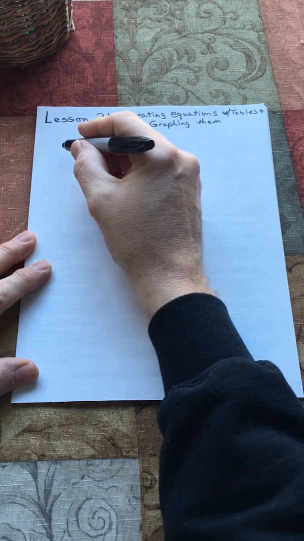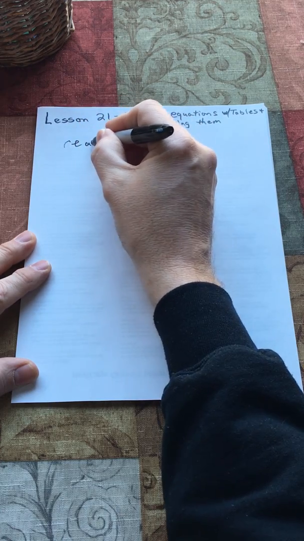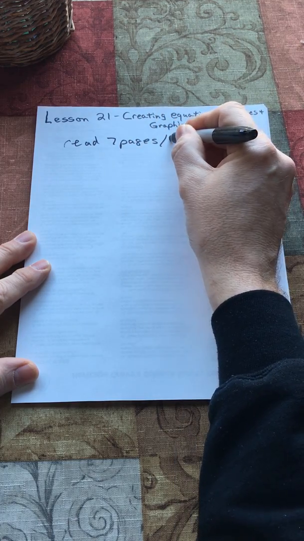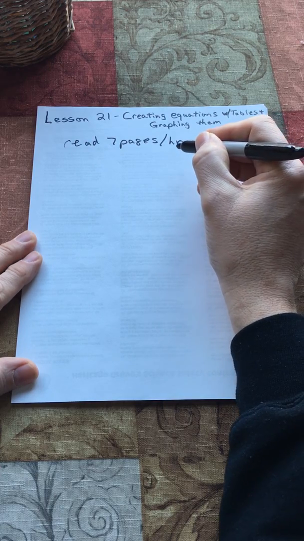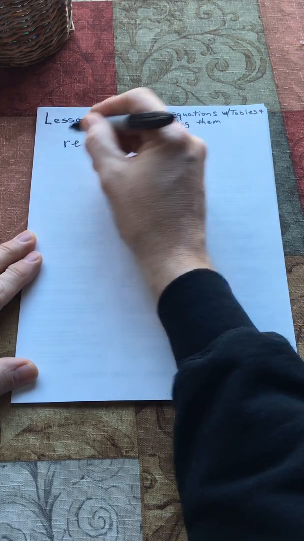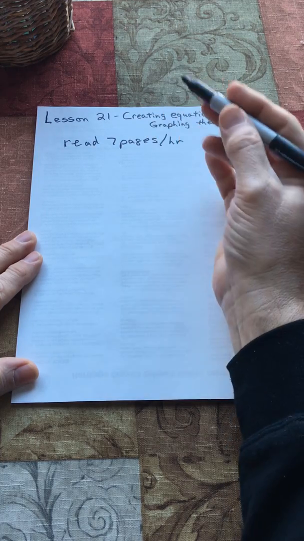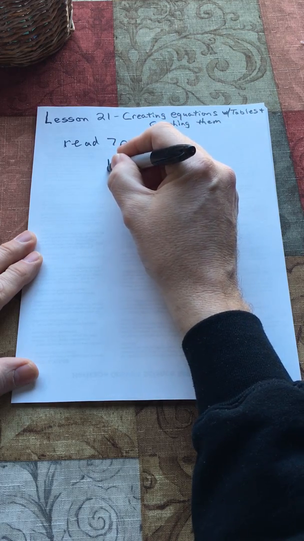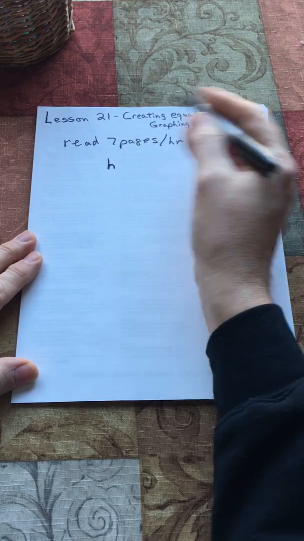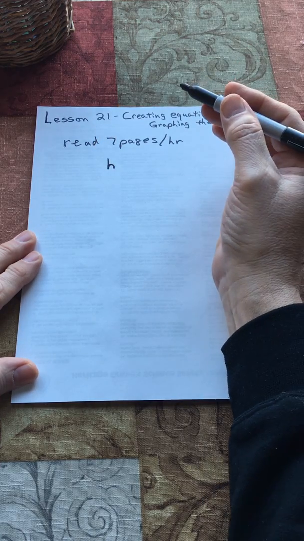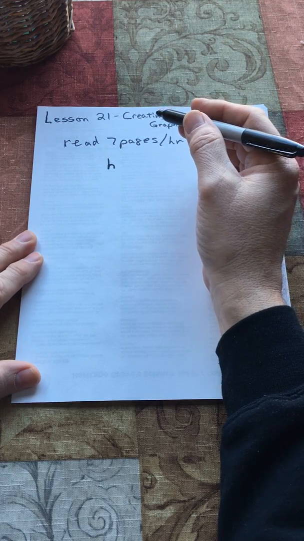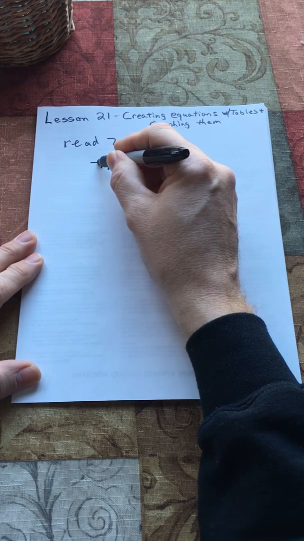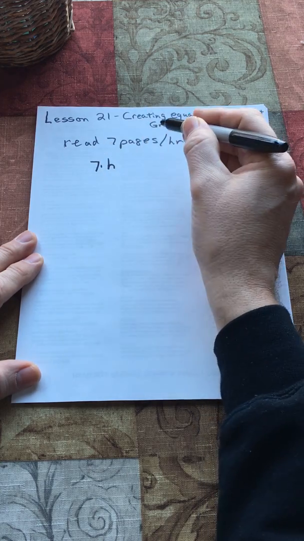So let's say that you read a book, all right? You're going to read 7 pages per hour, all right? So an equation is going to need a variable. Well, why don't we put in the letter H for hours, okay? H is our variable. You can change the number of hours that you spend reading. But if you read at the same rate, then you're going to have to multiply that by this constant, the number 7. For each hour that you read, you're going to get 7 pages.